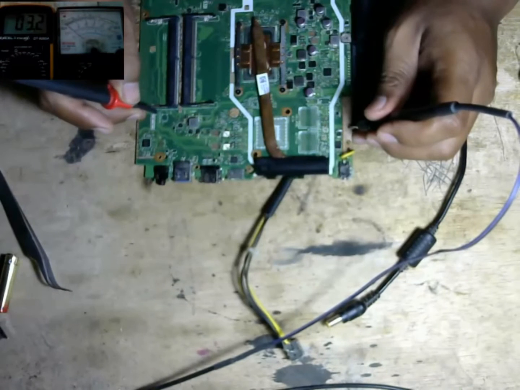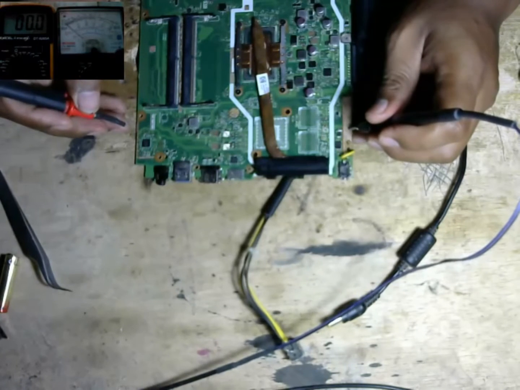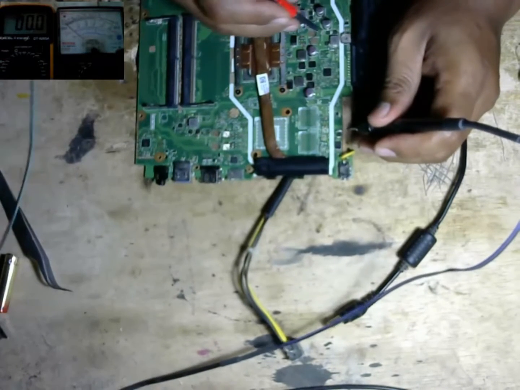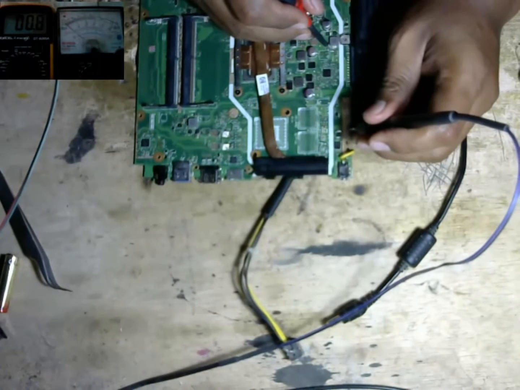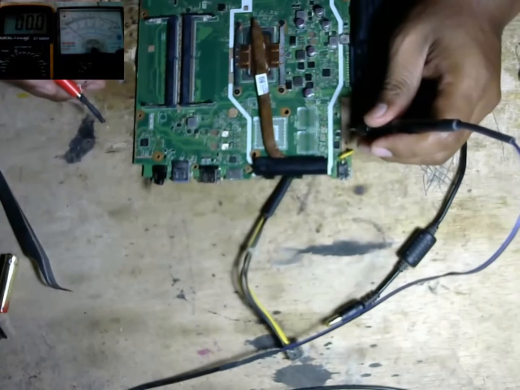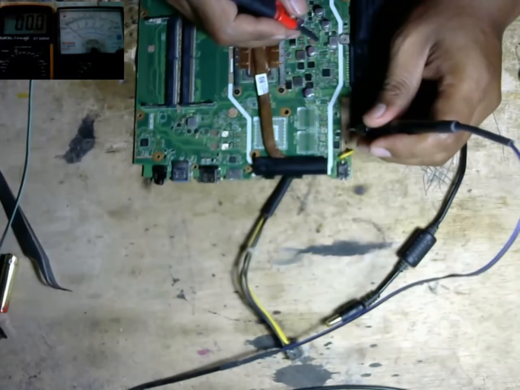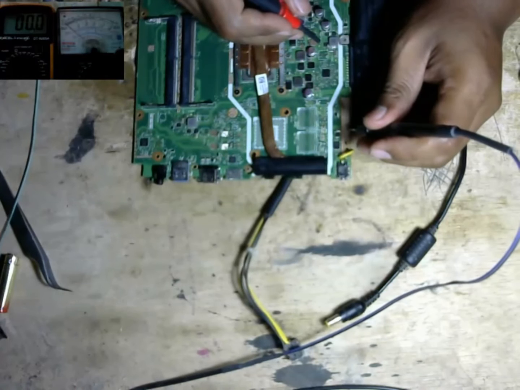The voltage at the power button is 3 volt. This is normal, 3.2, but it is not switched on. This is the voltage from the battery, 9.3, but no voltage at the VIN line.